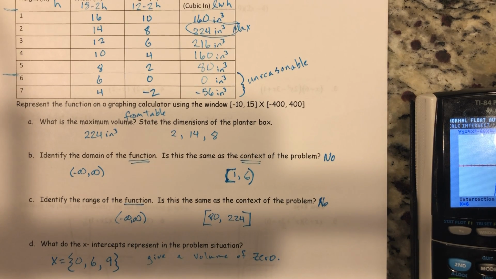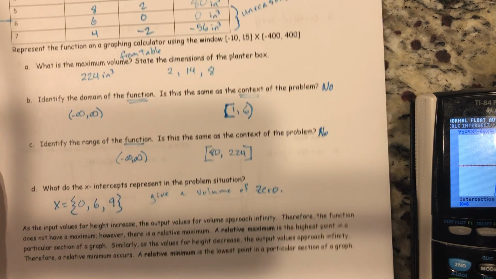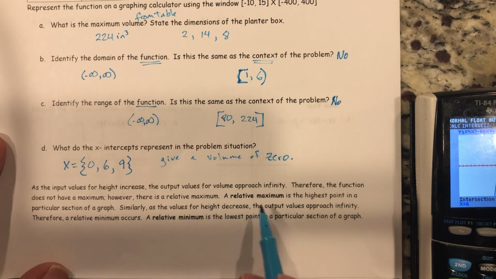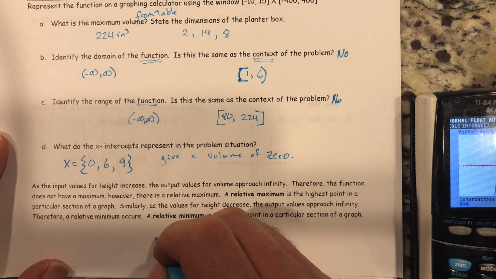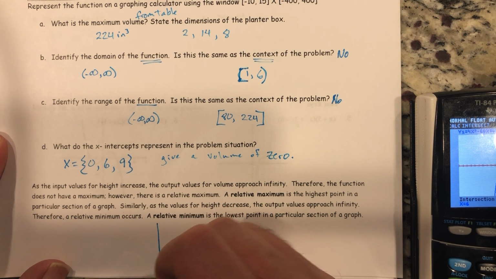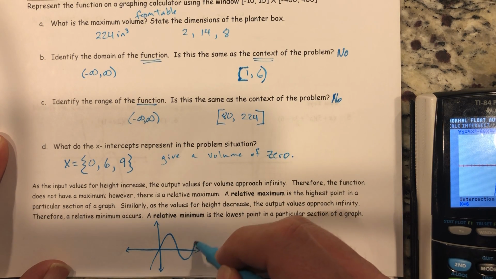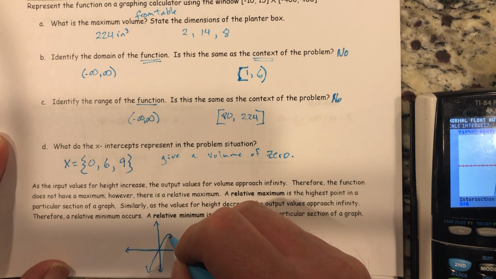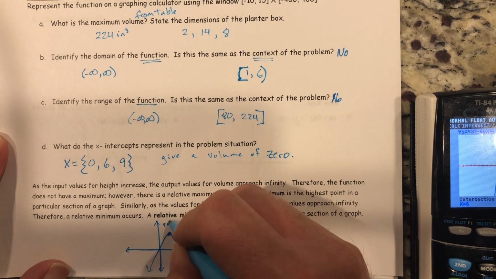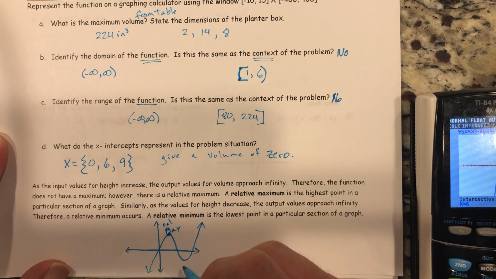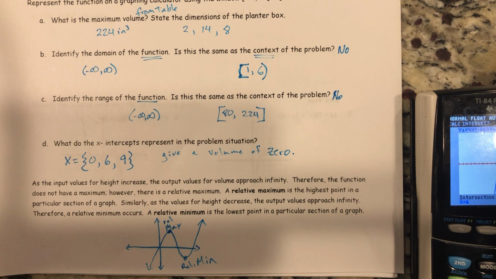Okay, and then again, we talked about the relative maximum and the relative minimum. So if we redraw this graph that we have, it looks something like that. This is the relative max, and this is the relative min. So still that low point of that curve.